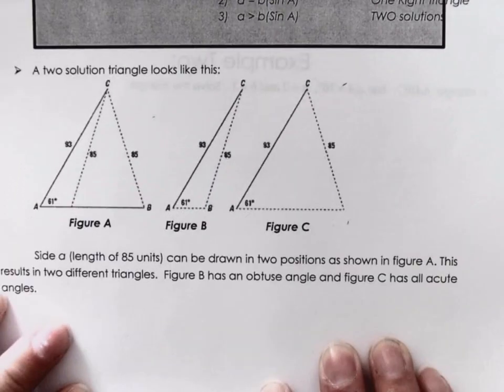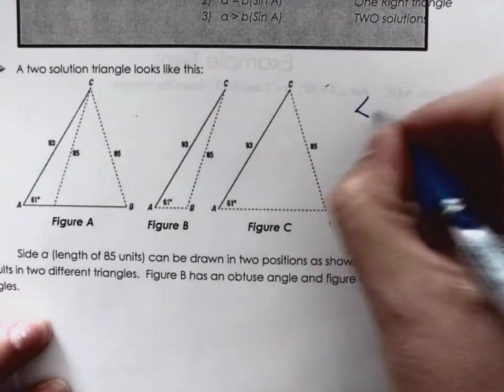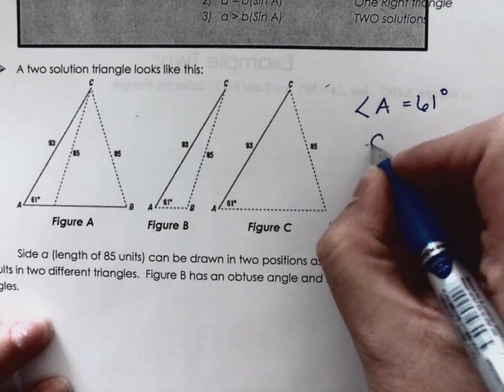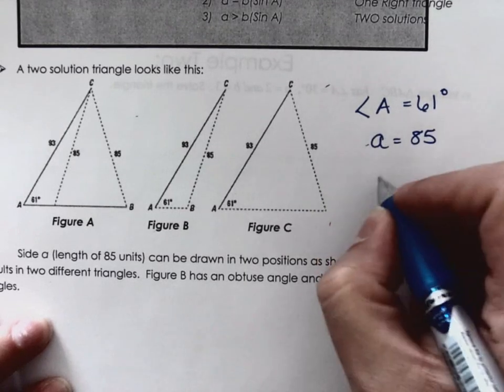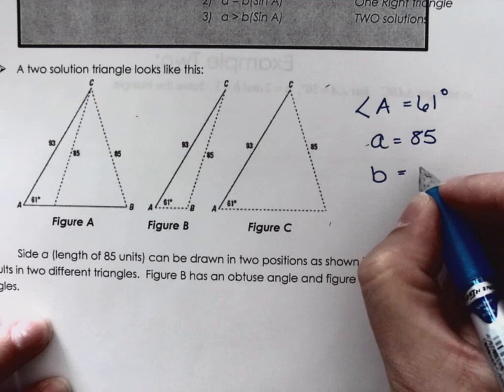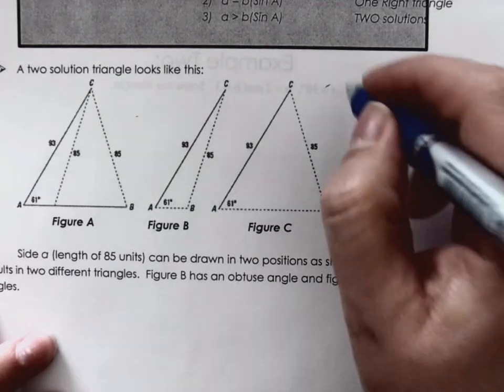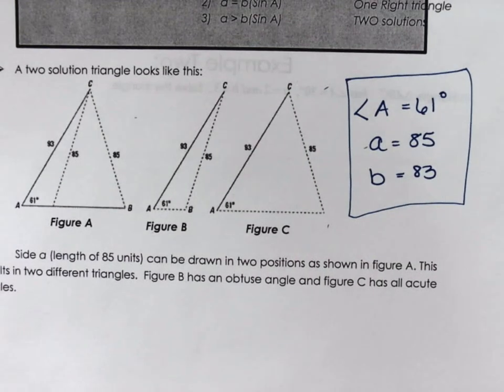Okay, so here we are. What we know is we have angle A is 61, side A is 85, and side B is 83. So if I've just given you this information and I say solve this triangle, do you guys know what I mean by solve the triangle? We solve for everything, so all missing angles, all missing sides. When I make that statement, solve the triangle, I'm looking for everything.